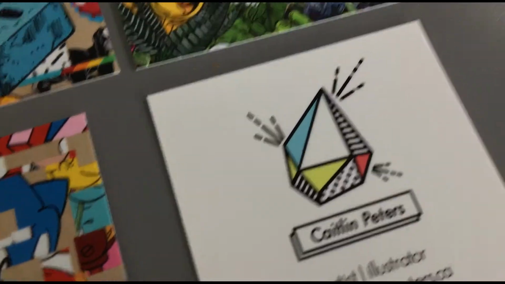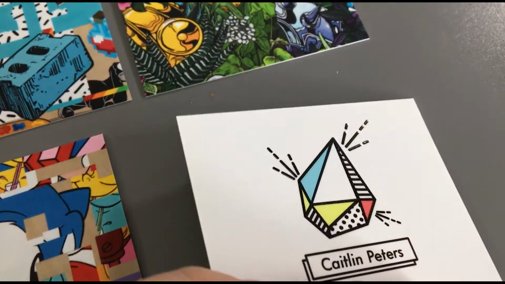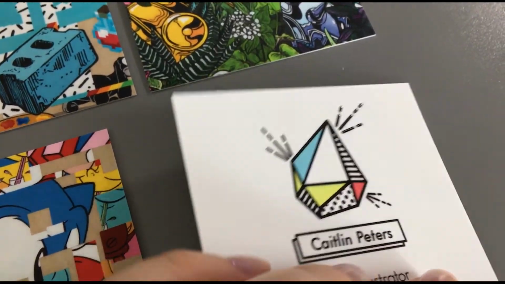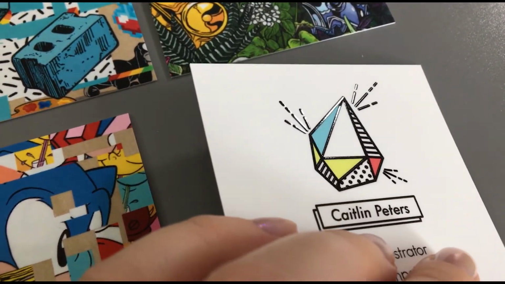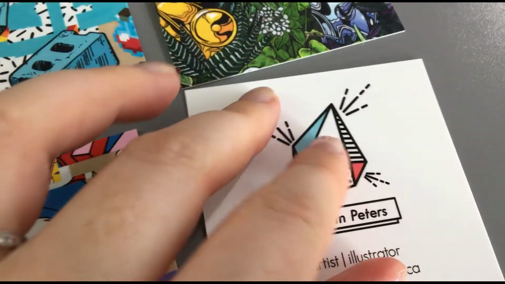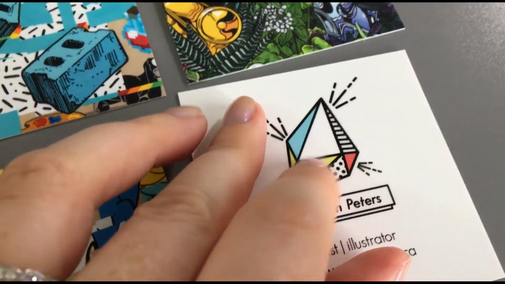And then just the back. And I wish I could get that. Oh, there you go. There's that spot gloss. Here we go. And it's raised too, just slightly, so you can feel it.